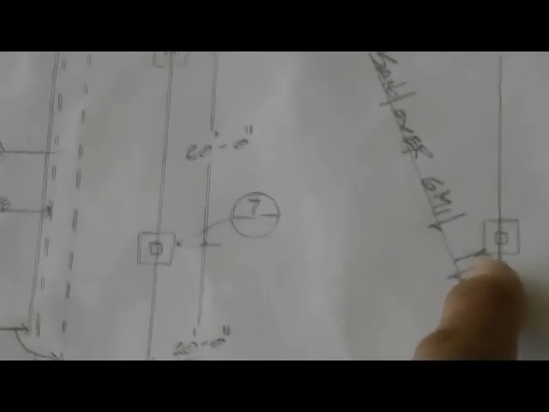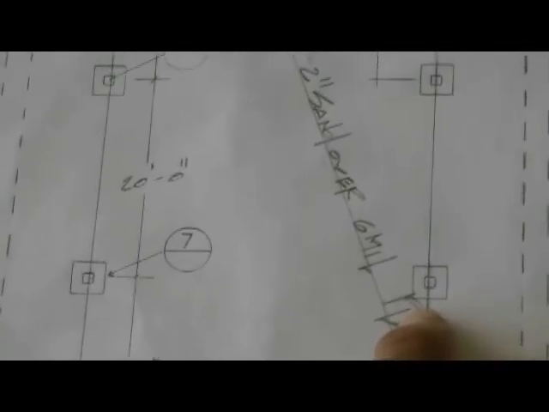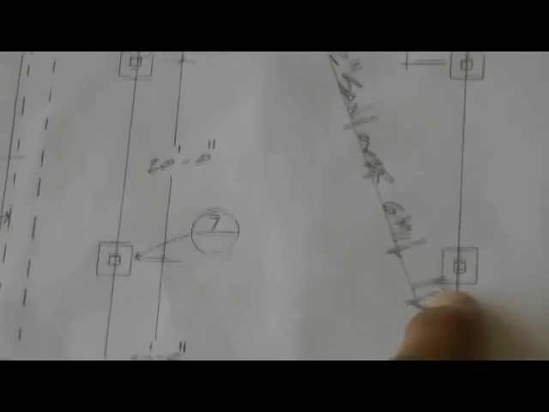What these posts are going to do, CJ, is carry the load for what we call the purlin, that are going to be mid-span of the roof rafters. The roof rafters, from the connection of the ridge to the eave end, are going to be about 30 feet long, so we don't have any deflection.